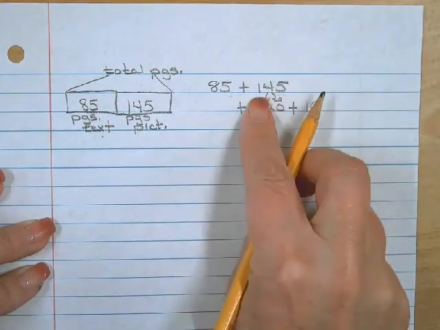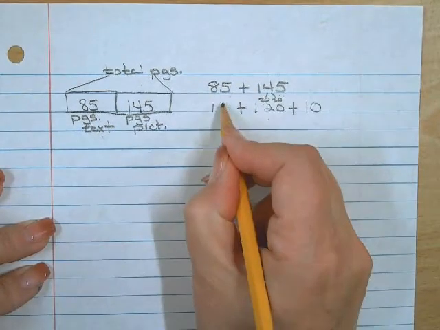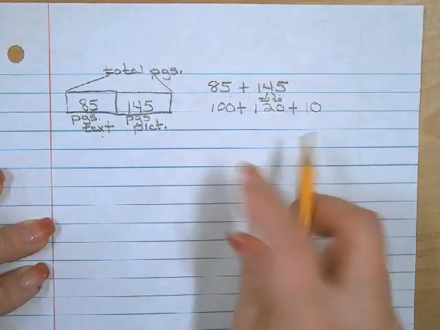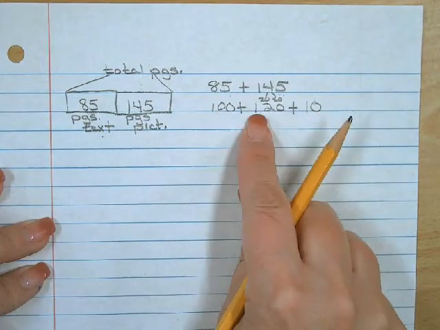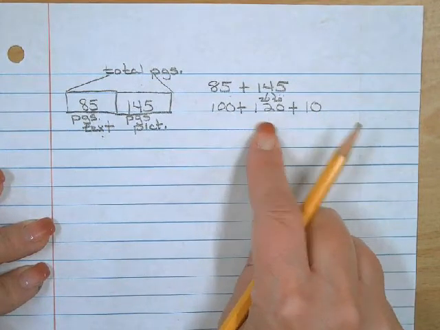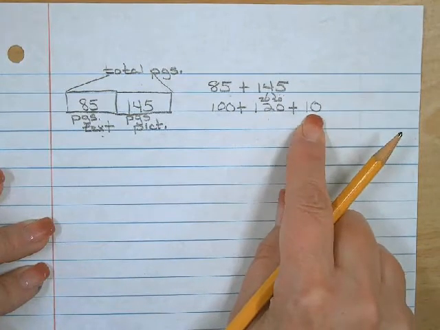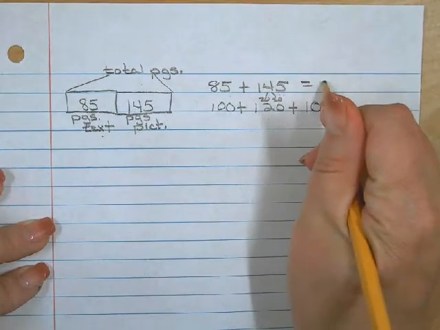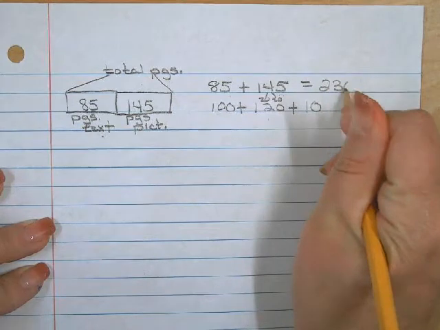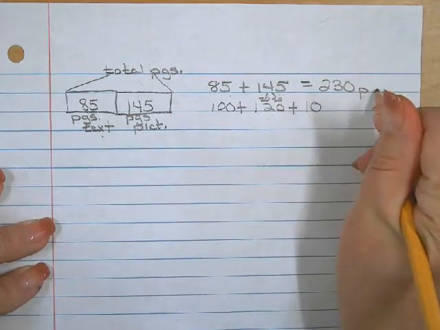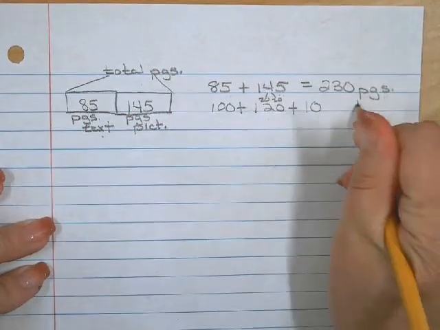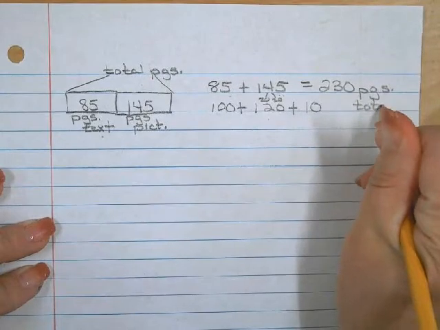And then of course I have this 100 right here. So when I put this back together, I can see I have 100, plus 100 is 200, plus 20 is 220, plus 10 is 230. So this book has 230 pages.